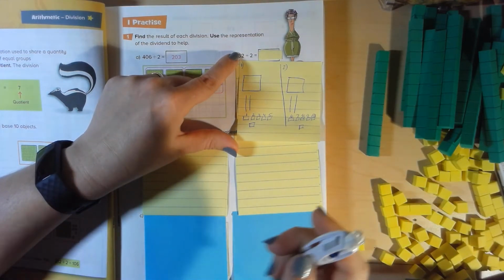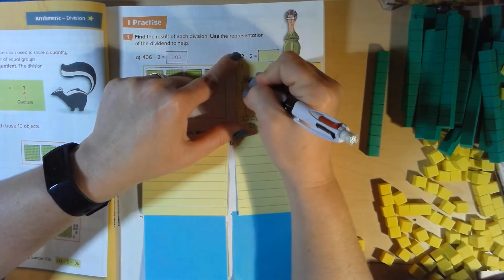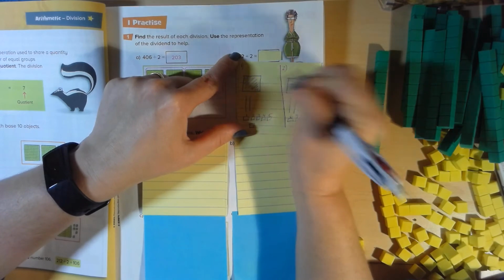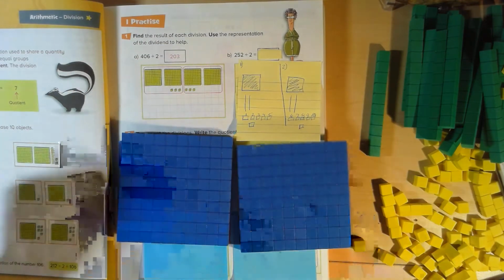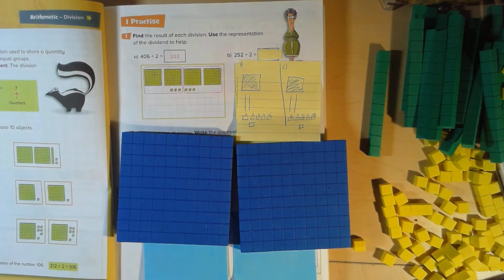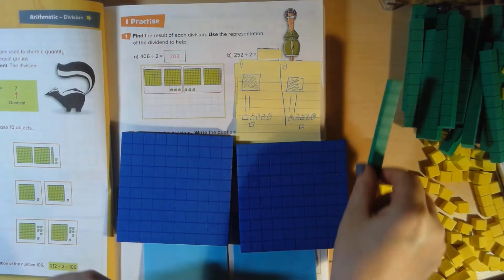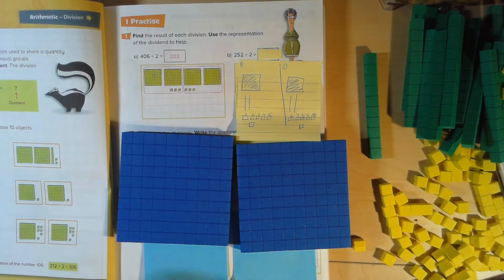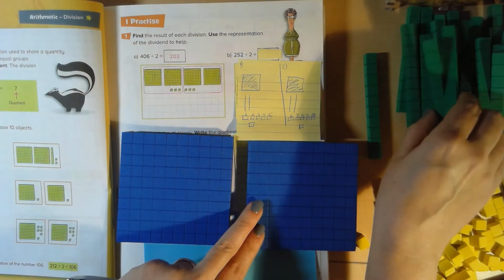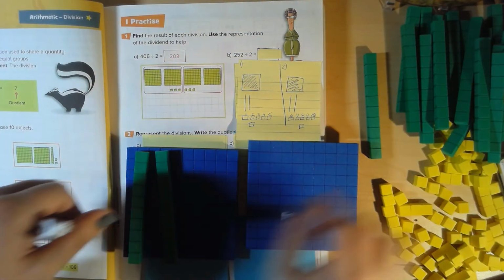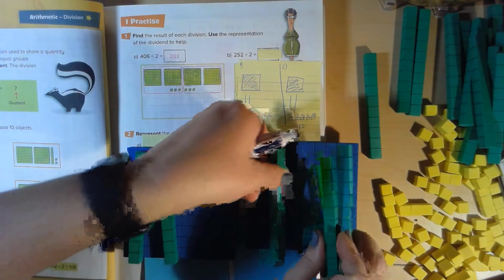So if I was to color this, I could have my blue squares, my green sticks, let's see, and my yellow units. So let's see if they equal the same.